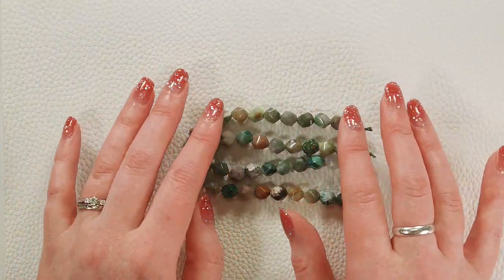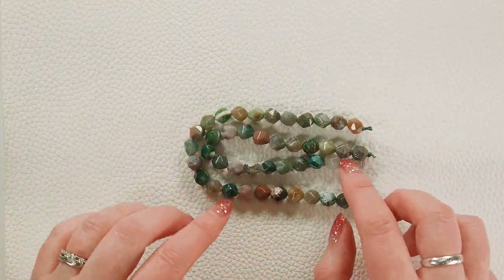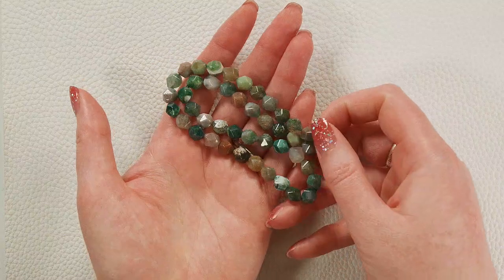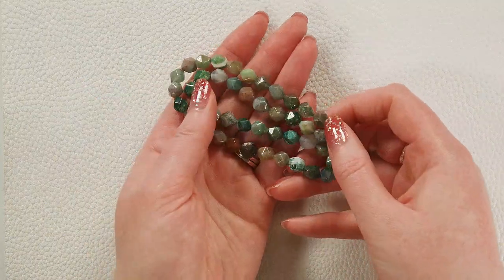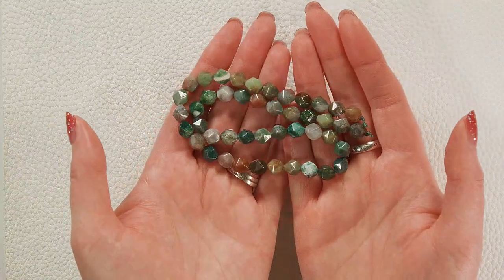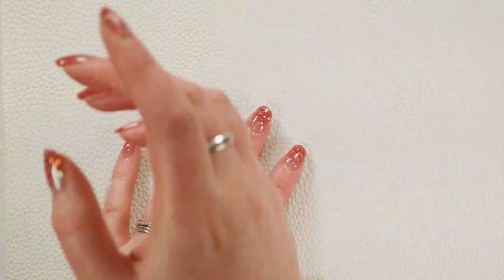You'll have lots of gorgeous green colors. You'll have some reds and purples and whites, sometimes browns, and you have lots of beautiful patterning with this as well. So yeah, again, can be called fancy jasper or Indian agate. Either one is correct, and it is a natural material.